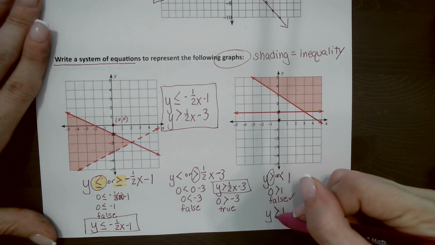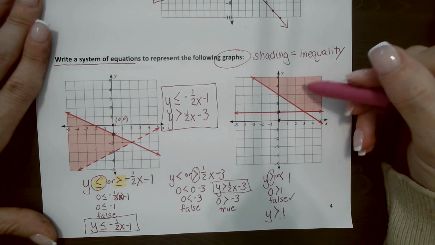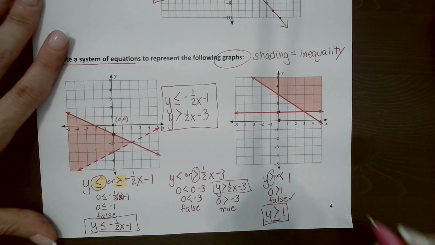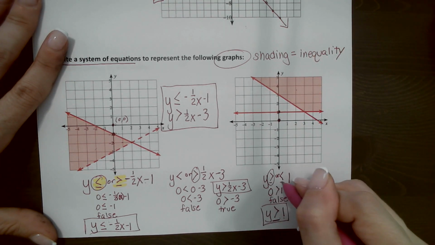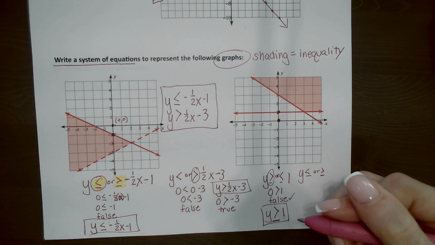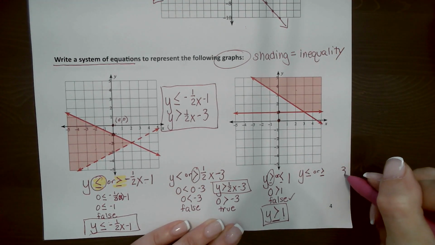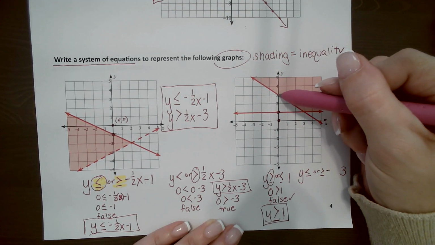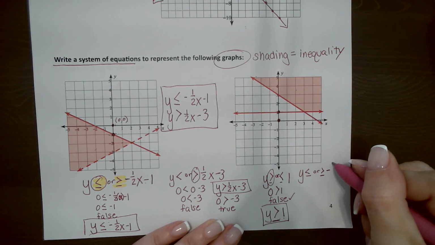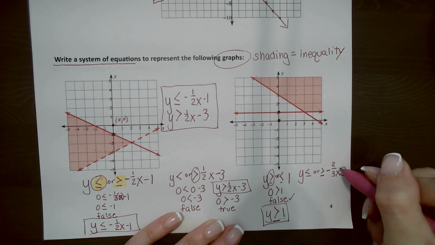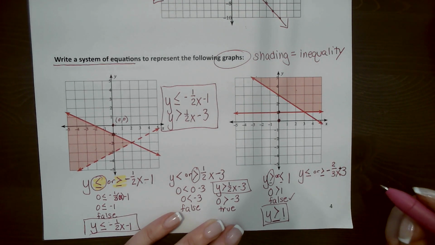Now my sign says y is greater than 1, which the shading represents that, yes, but the line is solid. So it should be y is greater than or equal to 1. Now I have another solid line, so again, I want less than or equal to or greater than or equal to. This time, my y-intercept is positive 3, and my slope is negative, because my line's going down, down 1, 2, so negative 2 over 1, 2, 3. And because the 3 was positive, that's a plus 3.